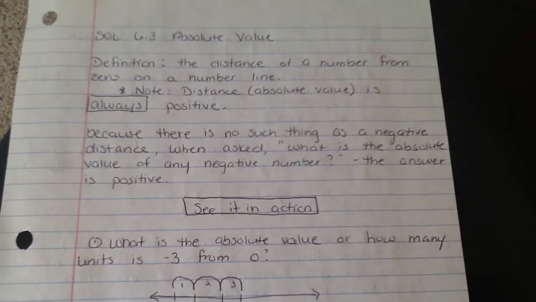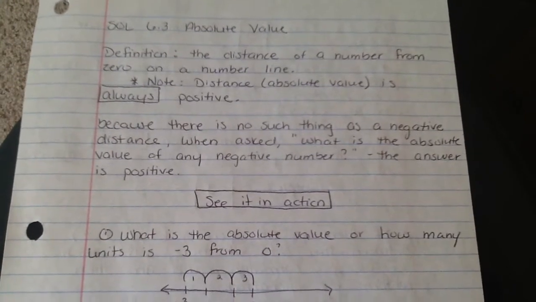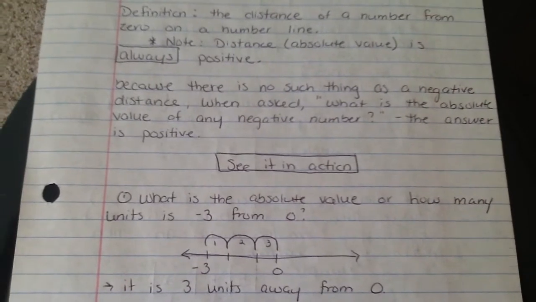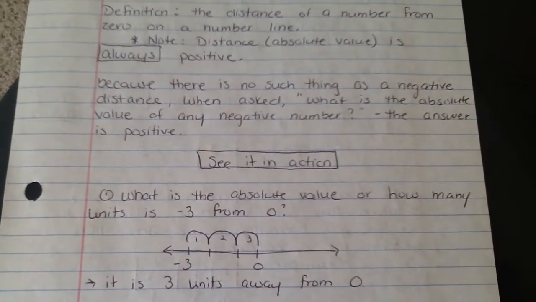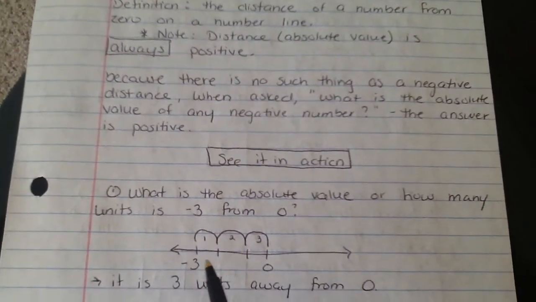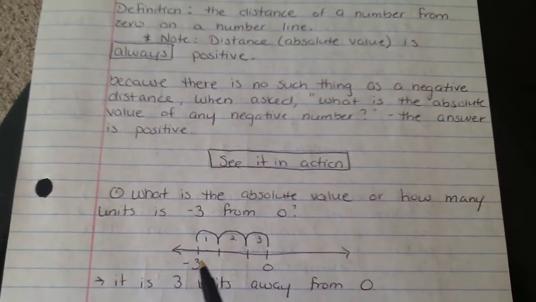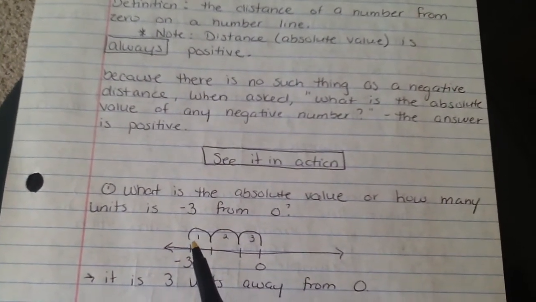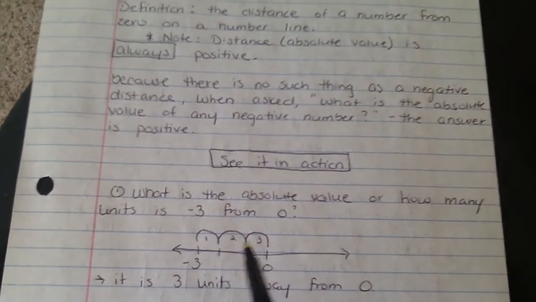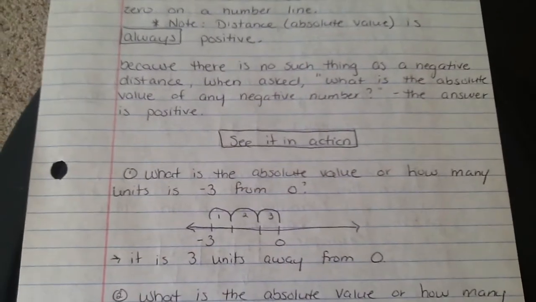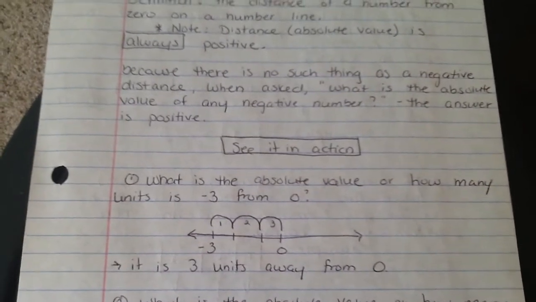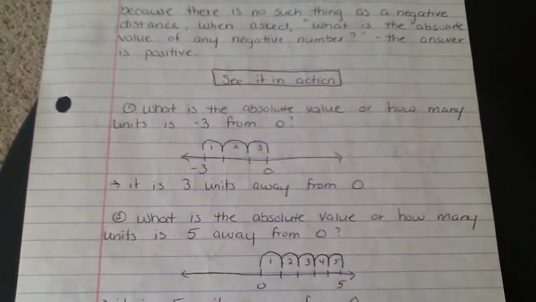Question 1. What is the absolute value, or how many units is negative 3 from 0? We can answer this question by plotting the points on a number line, focusing on the negative 3 and the 0. We also are going to look at the spaces in between, and that will tell us exactly how many units away negative 3 is from 0. We start at negative 3 and work towards the 0. 1, 2, 3. Negative 3 is positive 3 units away from 0, or the absolute value of negative 3 is equal to positive 3.